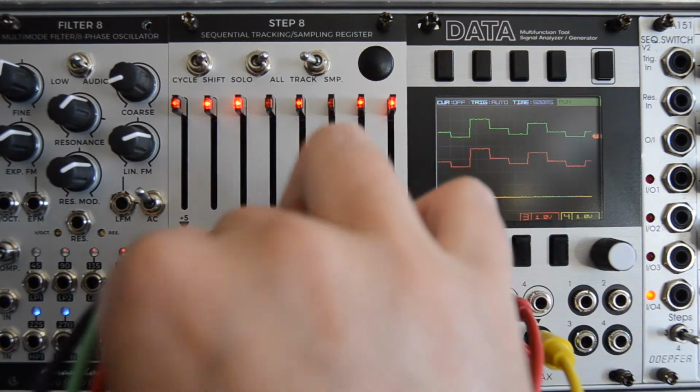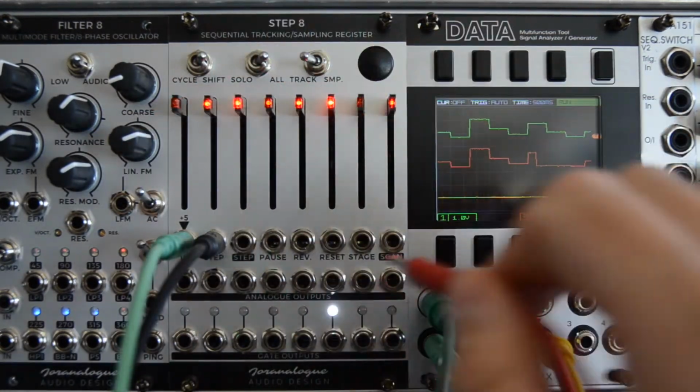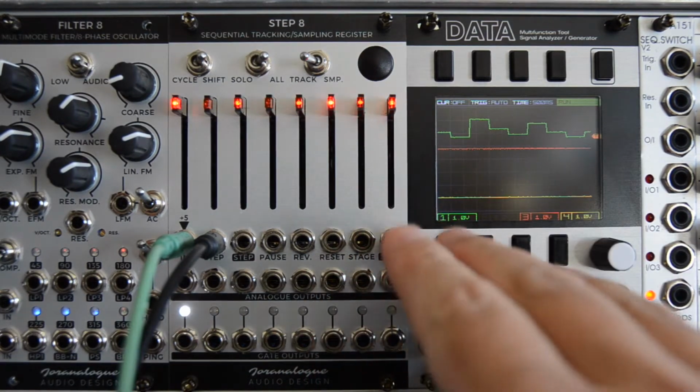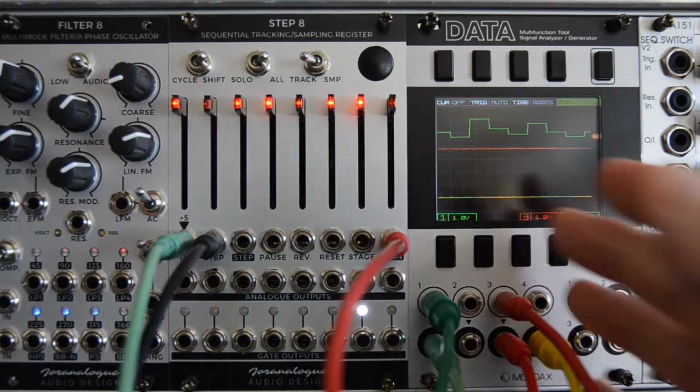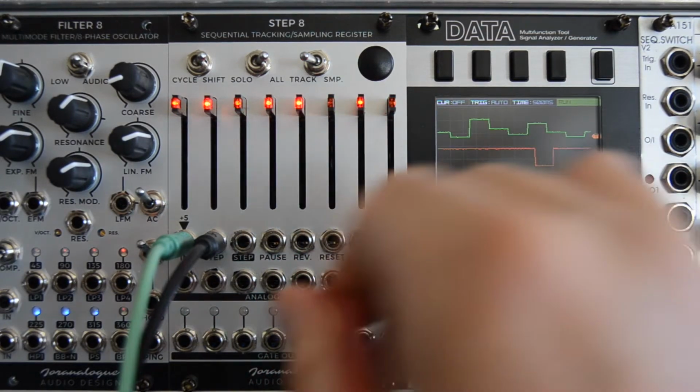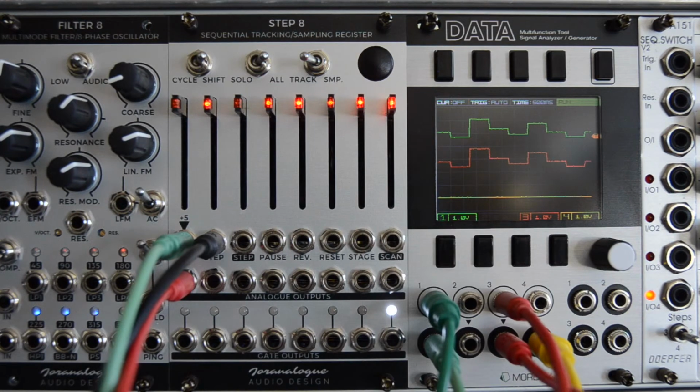By the way, in this mode, at least for what I'm trying to show you, it's no use connecting the scan output because this just sends out a constant voltage and we can't use this now. And let's go ahead and connect this signal to the first VCO here.